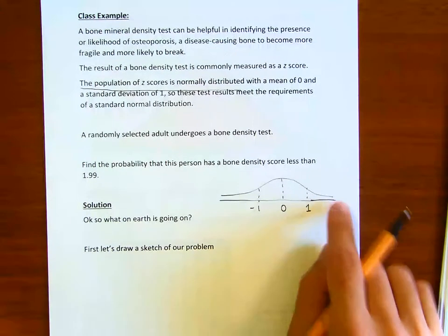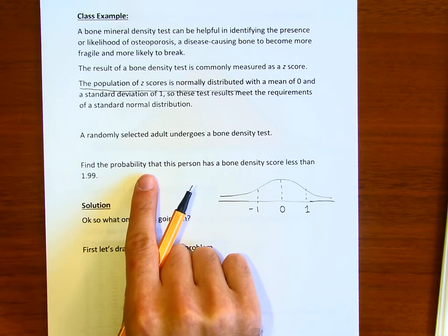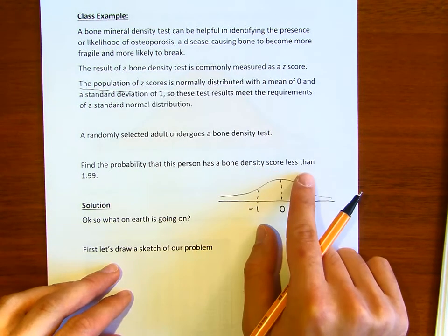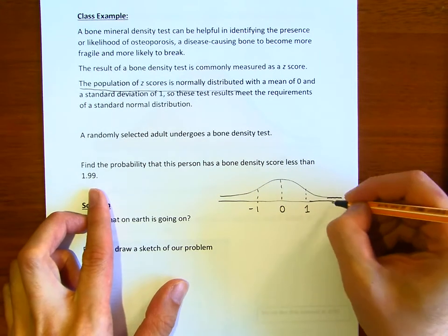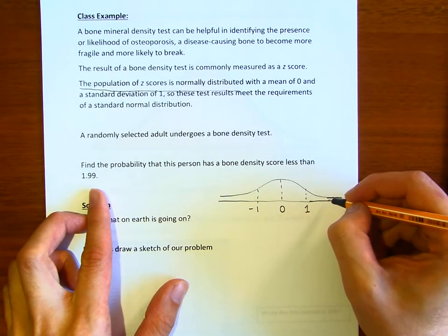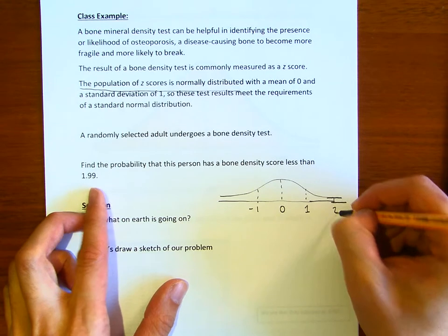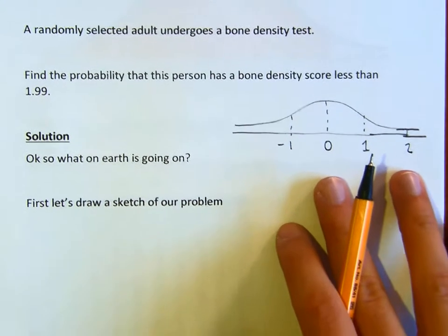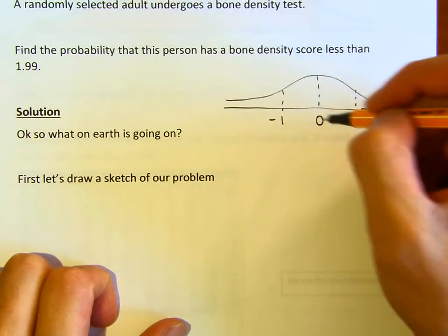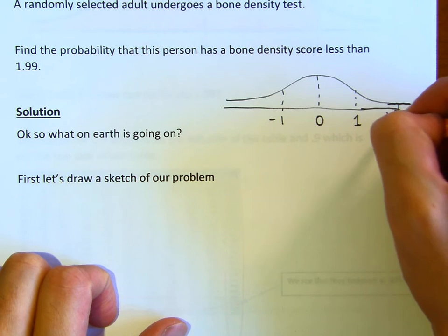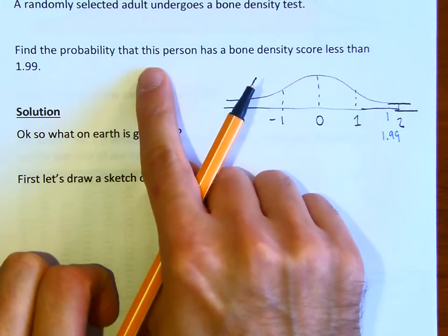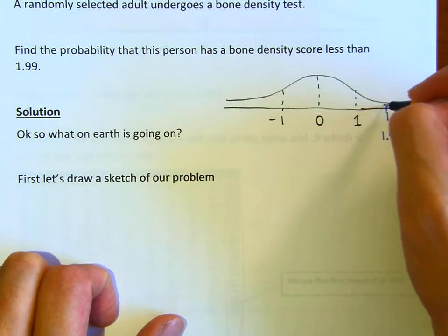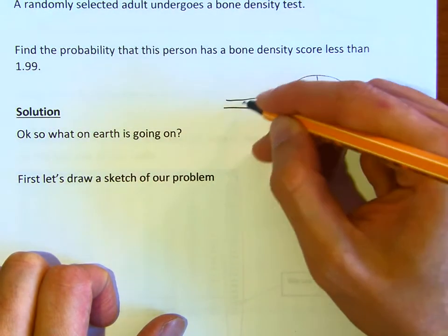Now what the question is saying is find the probability that a person we take has a bone density score of less than 1.99. So if we have some normal distribution, if this is 1, this is 2, let me zoom in a little bit. The question is, if this is the center, and we have, let's say, 1.99, find the probability that a person has a bone density score less than 1.99, so here we're going to show everything less than 1.99.